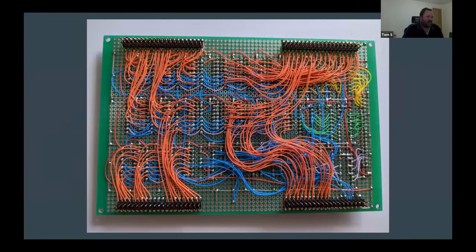And backside, again, rat's nest construction. This time I've added a new color to my wiring, and the orange ones are essentially each of the signals for driving the LEDs. Quite a lot of them.